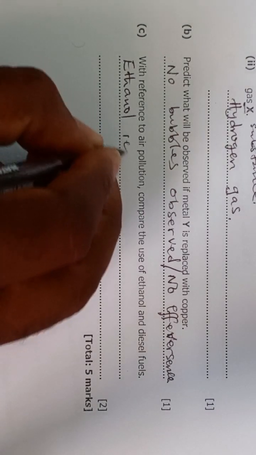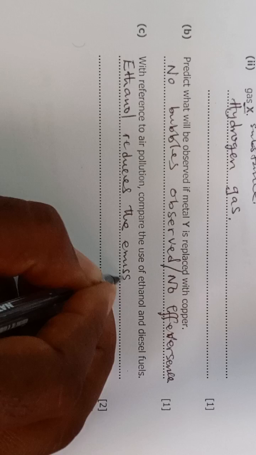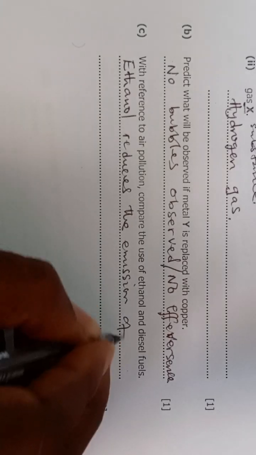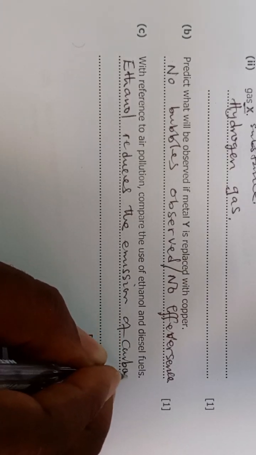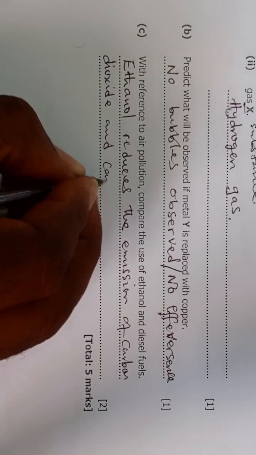So ethanol reduces the emission of carbon dioxide and carbon monoxide.